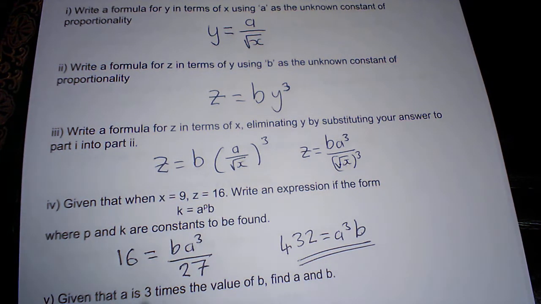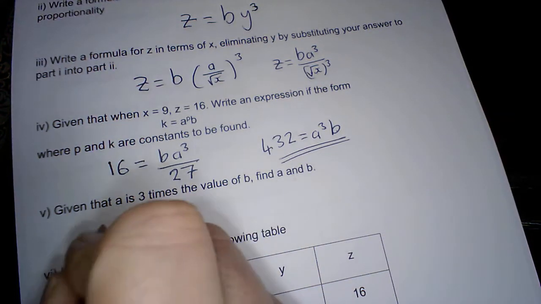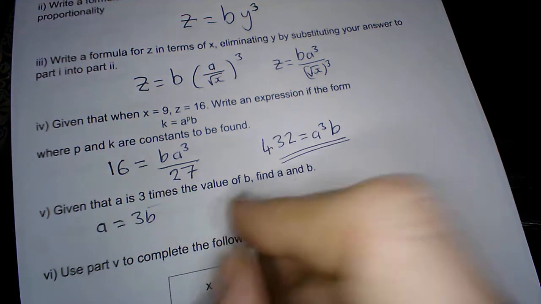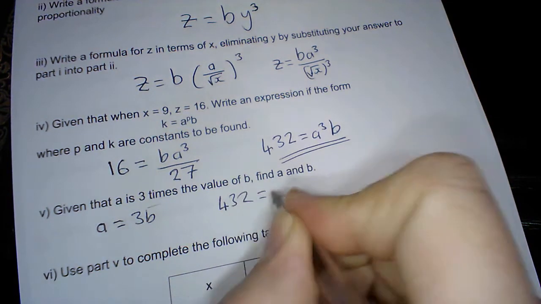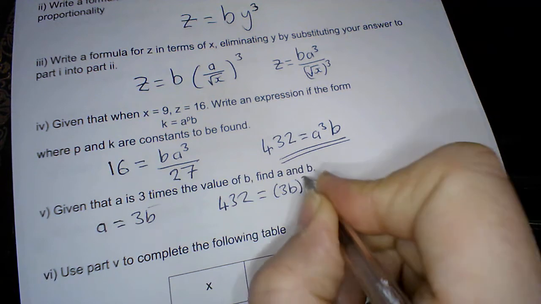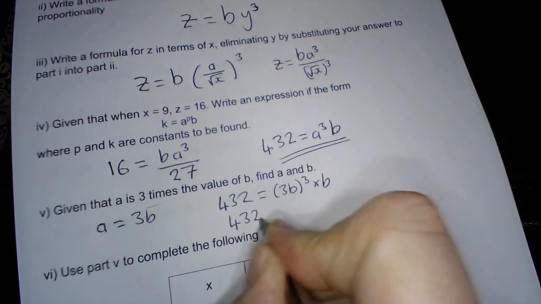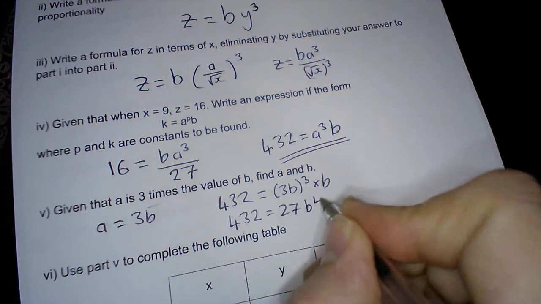Okay, well, let's have a look. We know a is 3 times the value of b. So I can write a equals 3b. So I can use that to substitute in and find them. So 432 equals 3b cubed times b. Or 432 equals 27 b to the power 4.